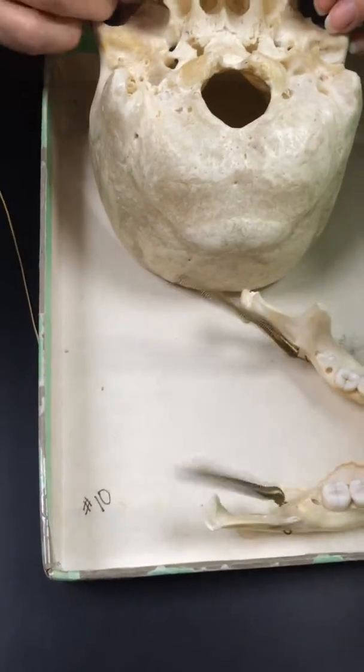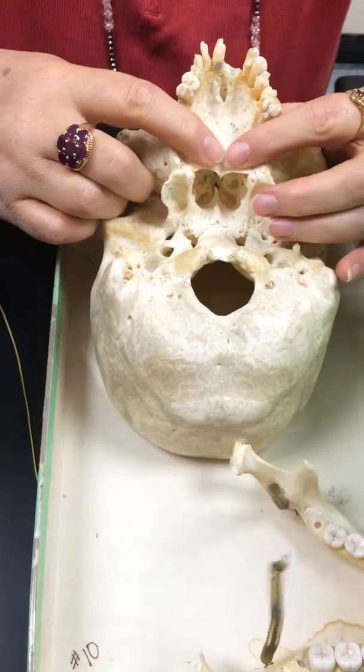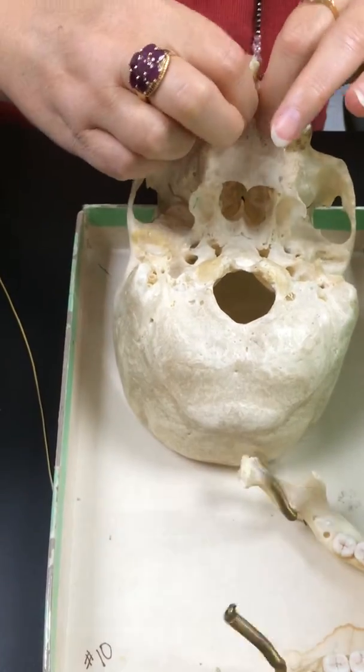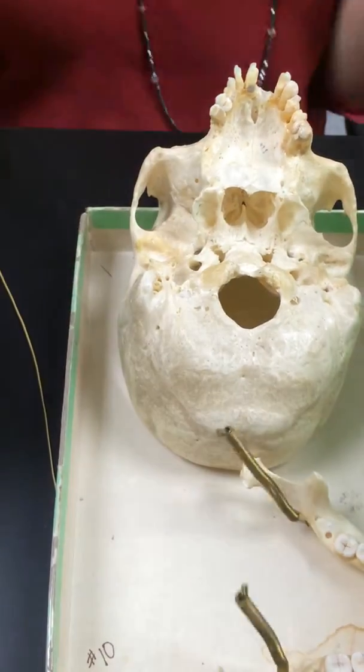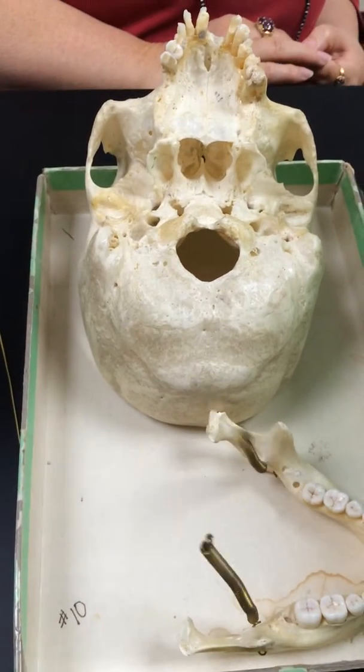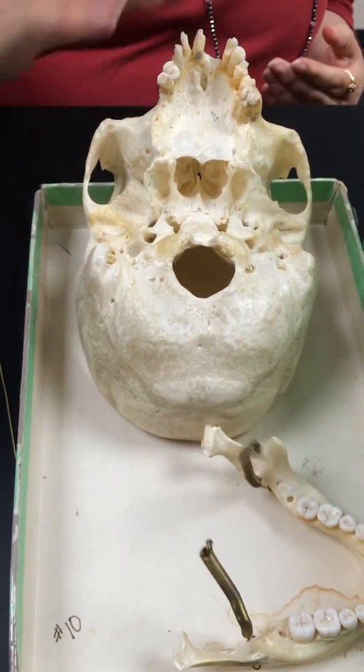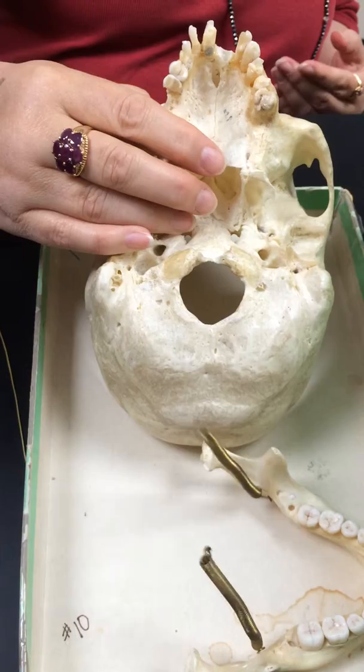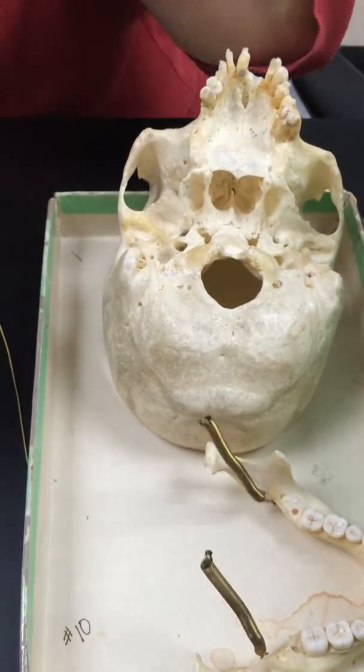And then the horizontal plate of the palatine bone. That's the back of the hard palate. So palatine process, anterior two thirds, and the back is the horizontal plate. And then right and left inferior nasal concha bones.